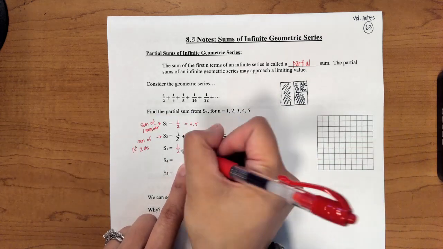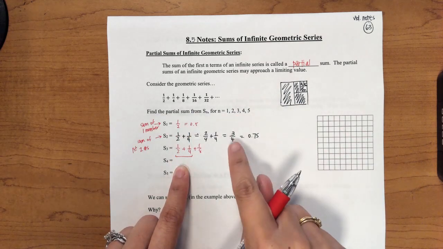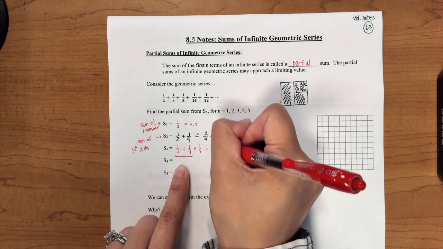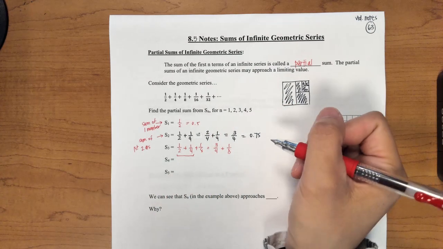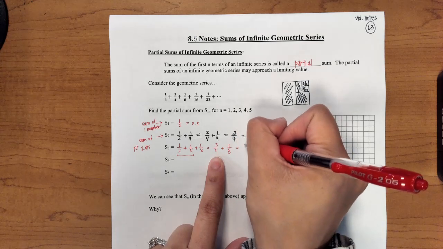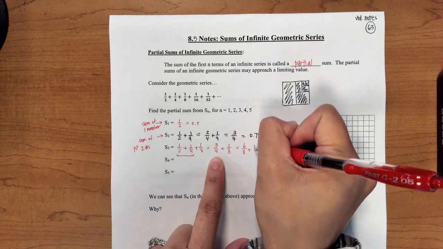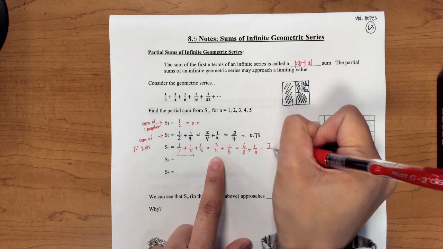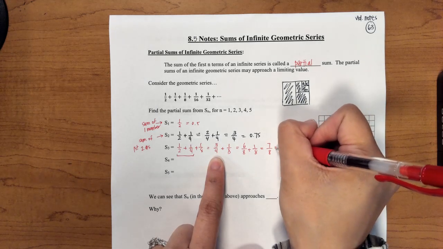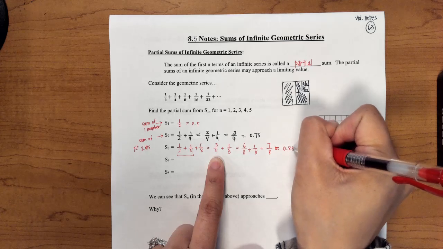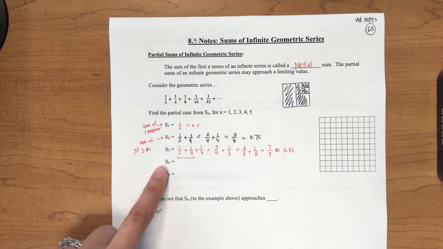The sum of three numbers is 1/2 plus 1/4 plus 1/8. These first two numbers we know is 3/4 plus 1/8, and we can make common denominators. That'll be 6/8 plus 1/8, 7/8. On your calculator, that is 0.88. Okay, let's keep going.